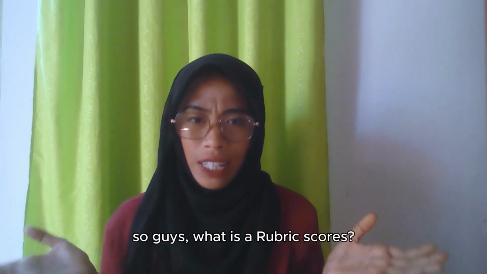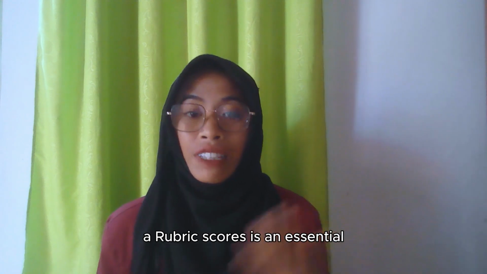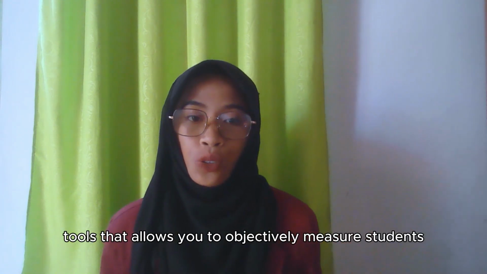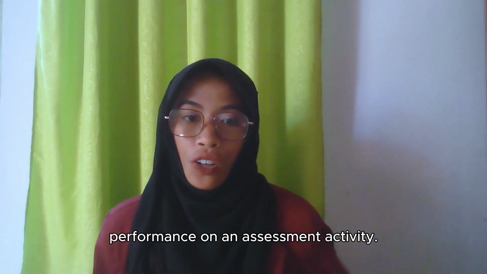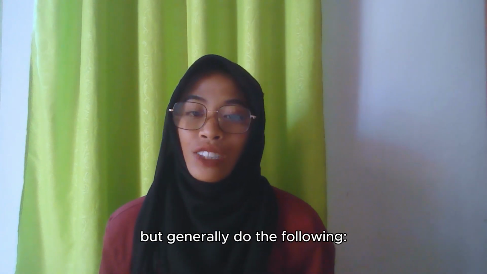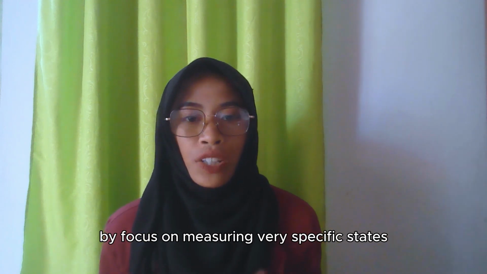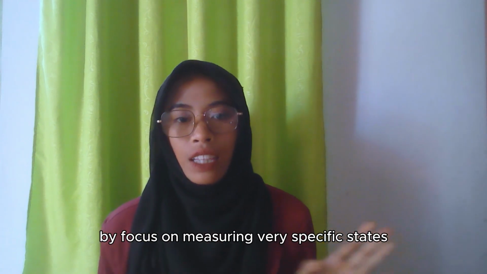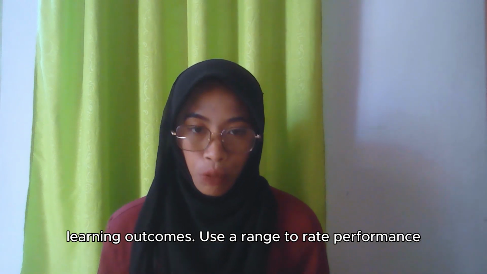So guys, what is a rubric score? A rubric score is an essential tool that allows you to objectively measure students' performance on an assessment activity. Rubrics may vary in complexity, but generally do the following: focus on measuring very specific stated learning outcomes, and use a range to rate performance.